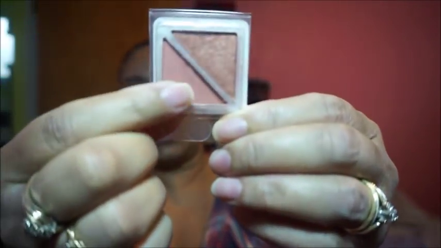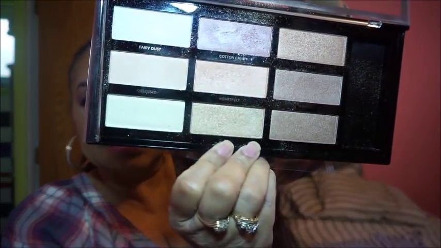And then I added this Coastal Scents little sample blush, this color right here. What I did a little different was I went in with this Strobe and Glow, and I actually highlighted with the glaze. That's the color right there. I highlighted the whole face, cheeks, and everything. Let me give you a swatch of this.